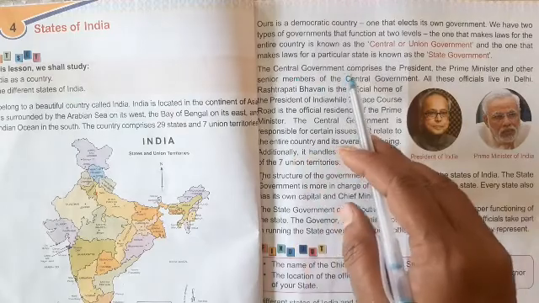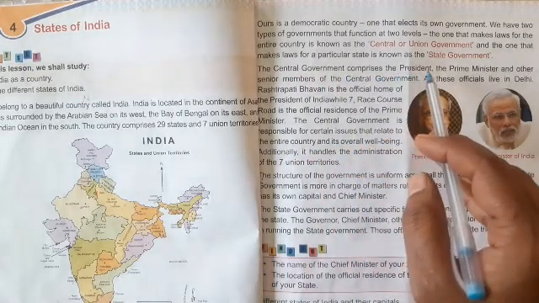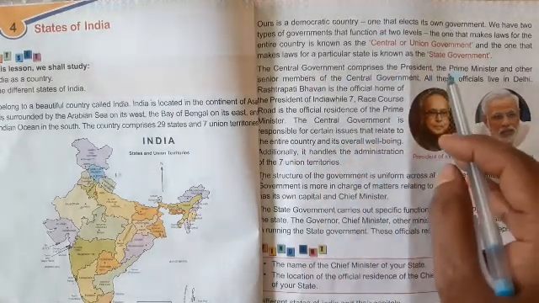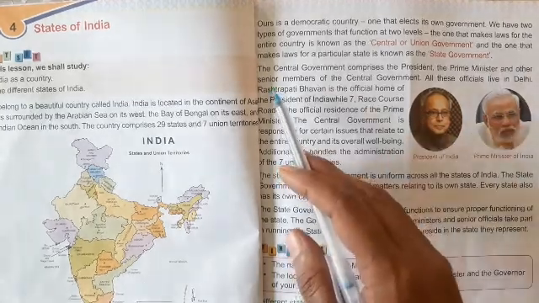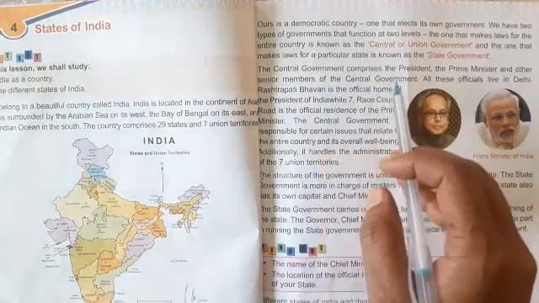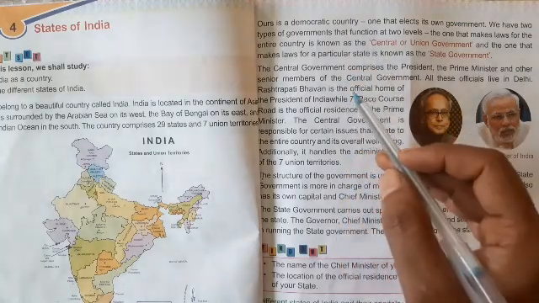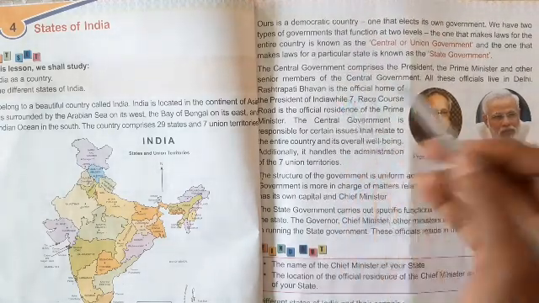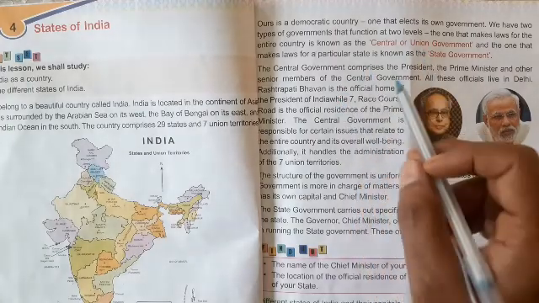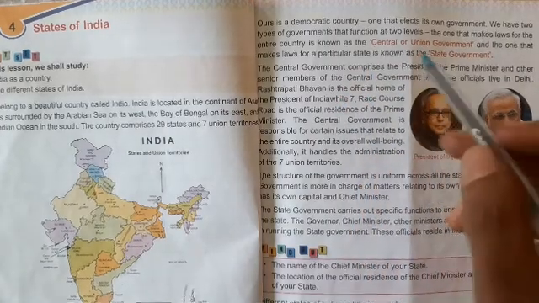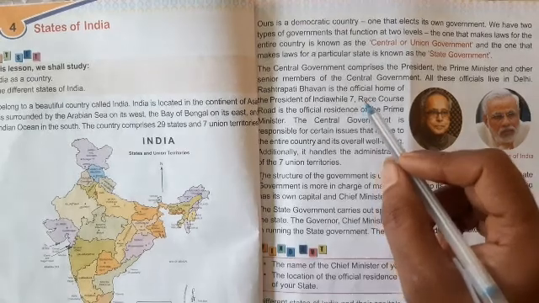The central government comprises the president, the prime minister and other senior members of the central government. Understood, kids?